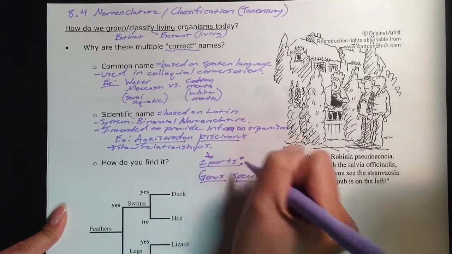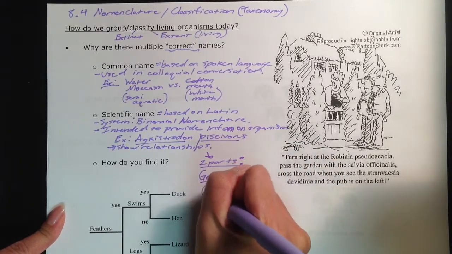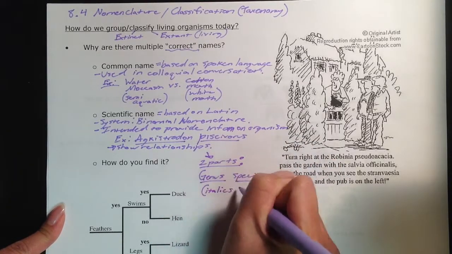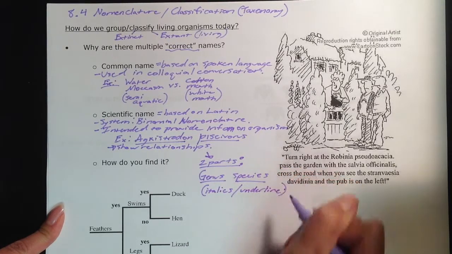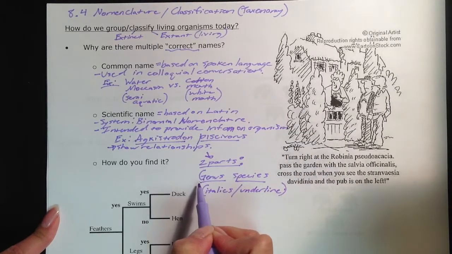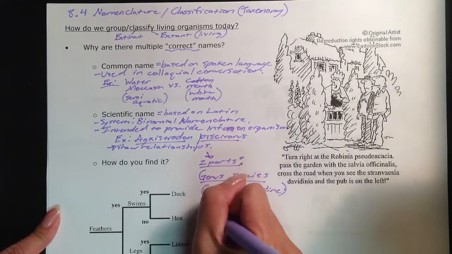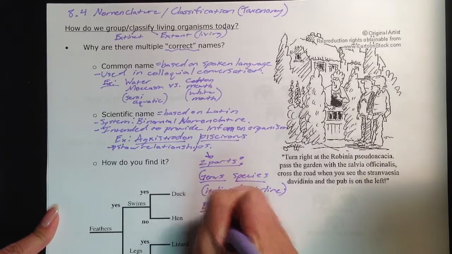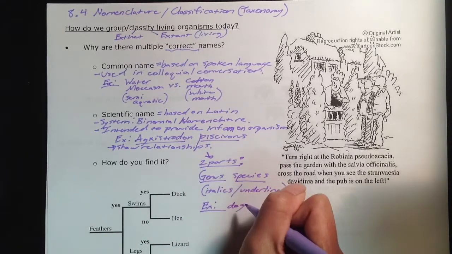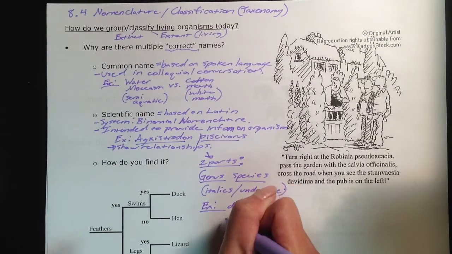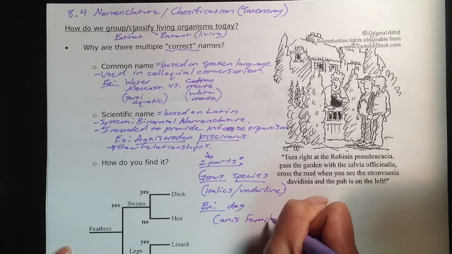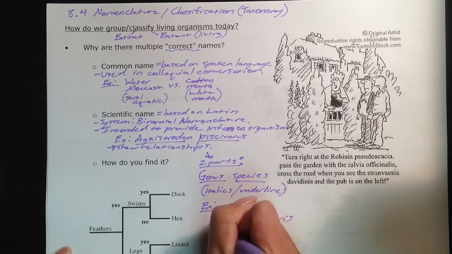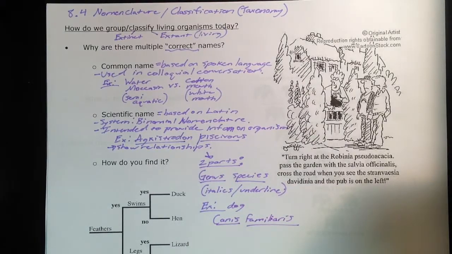Notice how I'm writing that. You have to actually italicize this or underline it if you're handwriting it. The genus is always capitalized, the species is always lowercase. An example, your domesticated dog is known as Canis familiaris. And again, since I'm handwriting it, I will underline it. You should be able to identify that.